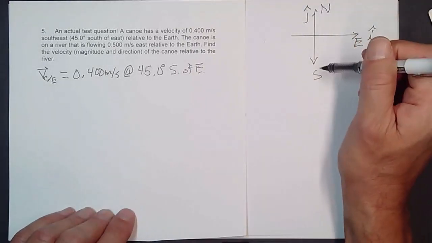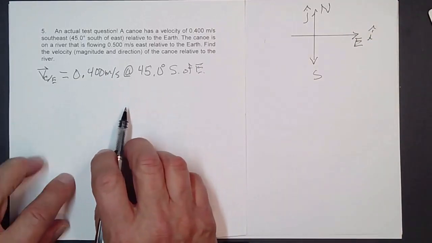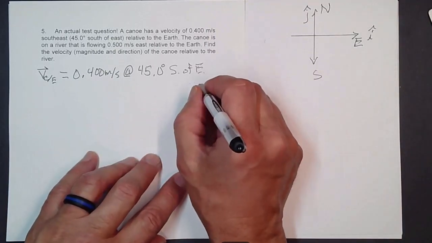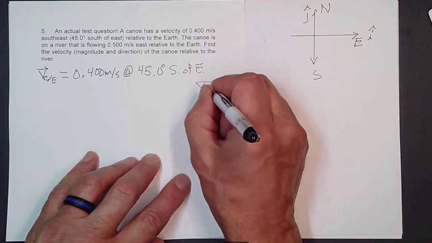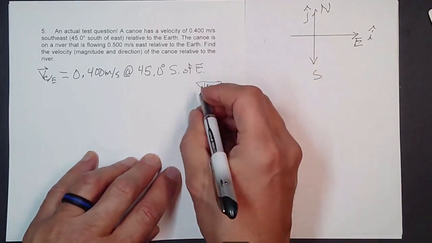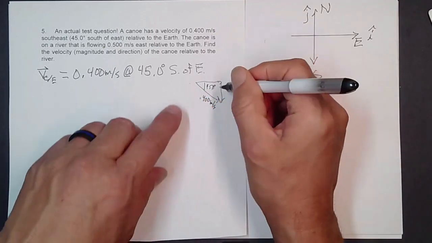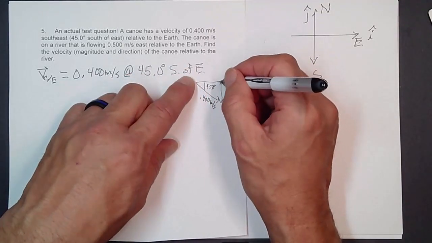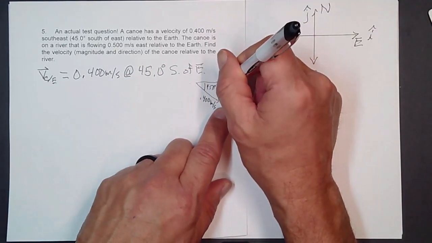Anything that's pointing south is going to be in the minus j hat direction. So there'll be a component of this that's in that direction. I'll just make a quick little sketch here for figuring this out. I've got a vector at a 45-degree angle, more or less, and this is 0.400 meters per second. This component here will be 0.400 meters per second times the cosine of 45. This will be 0.400 meters per second times the sine of 45.